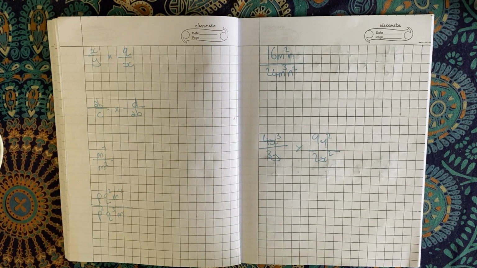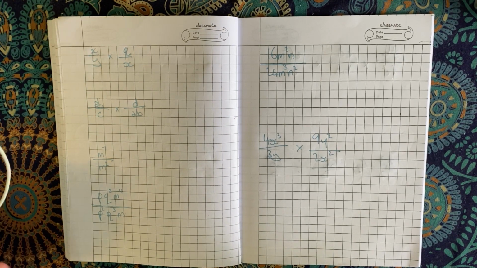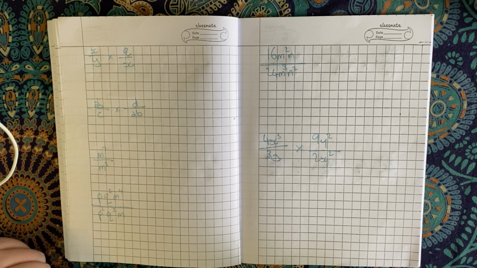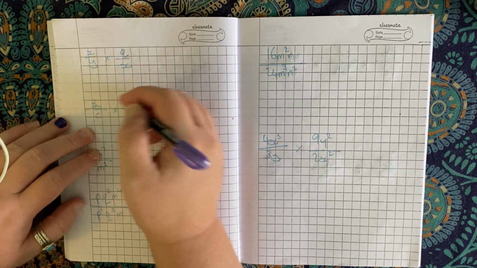Today we're going to look at simplifying algebraic fractions, and there's a couple ways you can do it. So you can simplify first or simplify later. As long as you end up with the right answer, I'm not really fussed. So let's look at this first one.